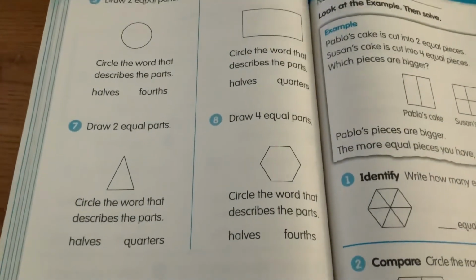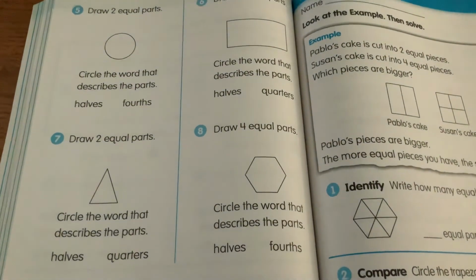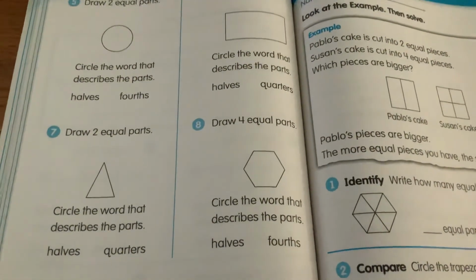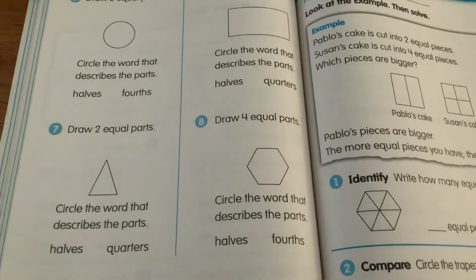Again, those extra worksheets, they are great for practicing this. You don't have to do them, but if you have time and want to do them, they're great practice for doing your fractions.